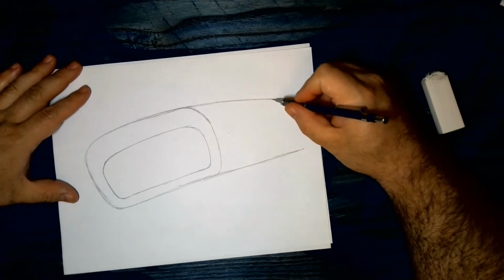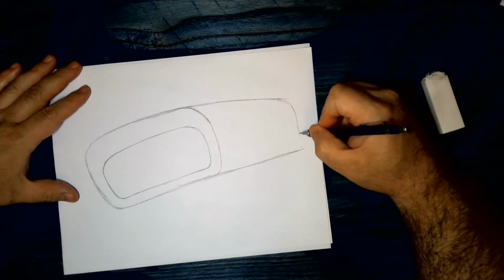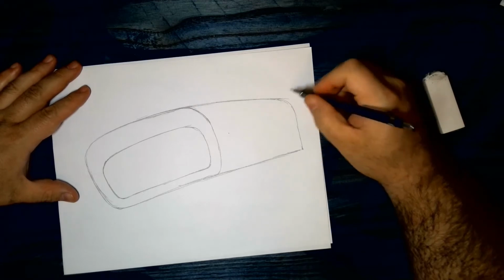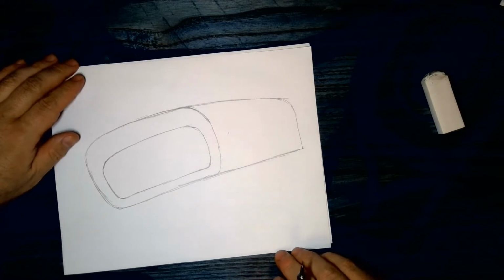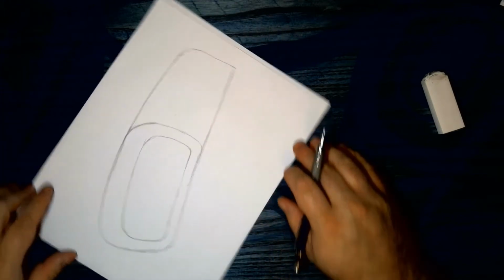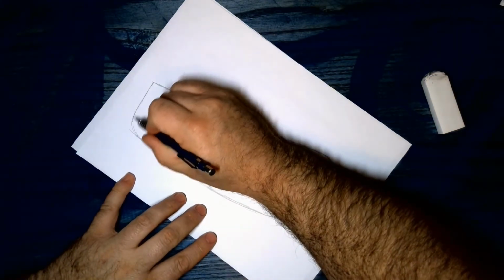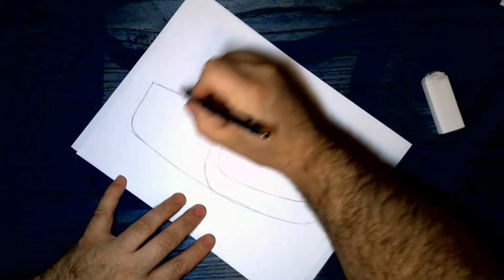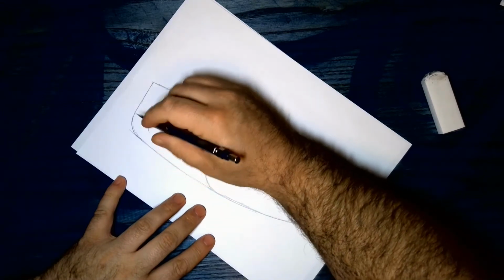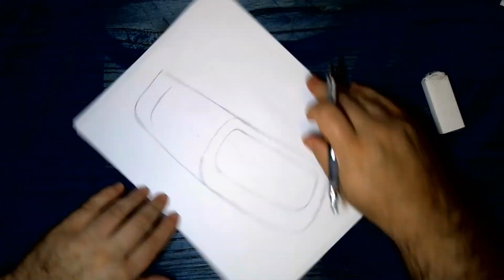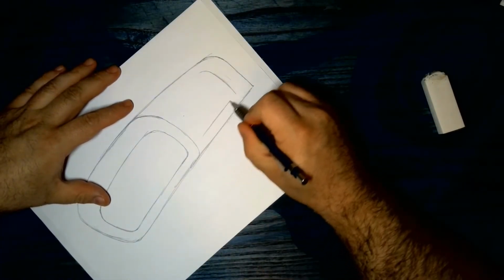Okay, I'm going to curve my line down and come to a point because the raven has a straight pointy beak. Okay, we want this to be a form line U shape. So we'll draw in our inside edge of our line here, our U shape.